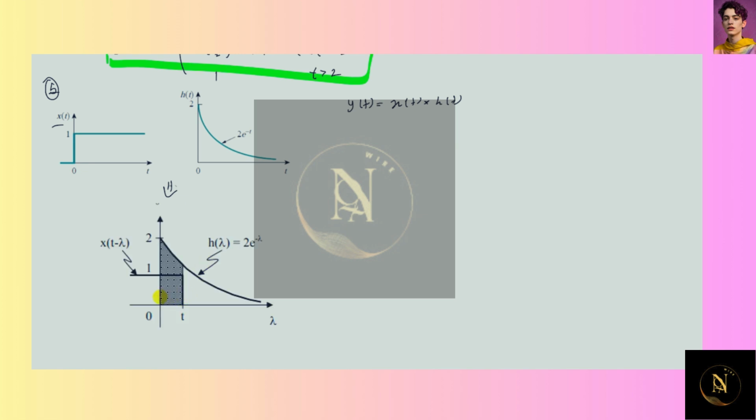So this is the overlapping figure, and from it we can write, for t greater than 0, the two functions overlap as y of t is equal to x of t multiplied with h of t, which is the integration from 0 to 1 of 1 multiplied with 2 e to the power minus lambda d lambda. When we do the integration, this is minus 2 e to the power minus lambda, and we put the lower limit and upper limit, from 0 to t. Now when we solve it, we are getting y of t equal to 2 multiplied with 1 minus e to the power minus t for t greater than 0.